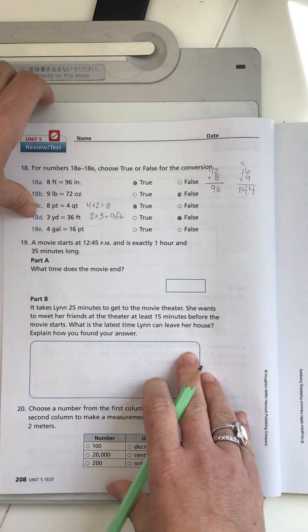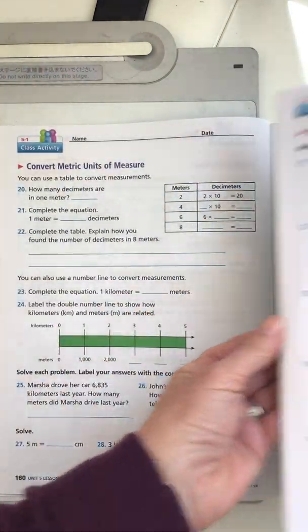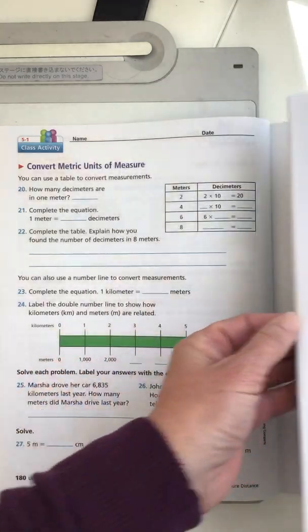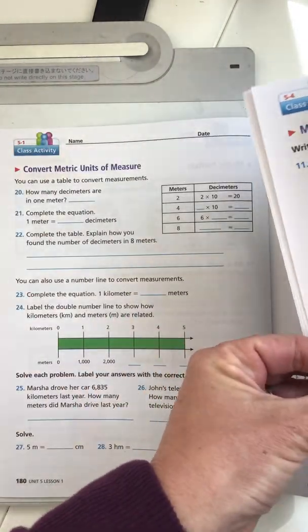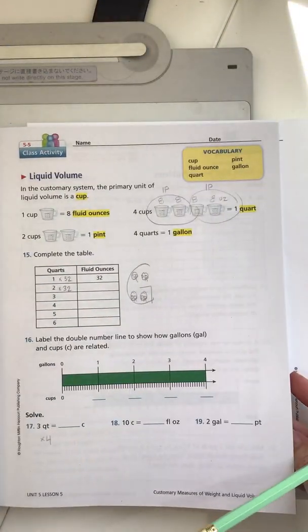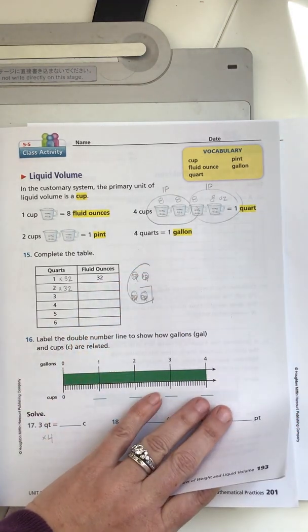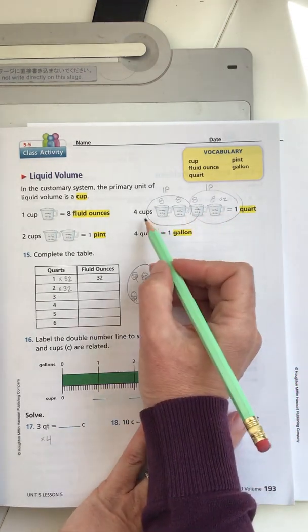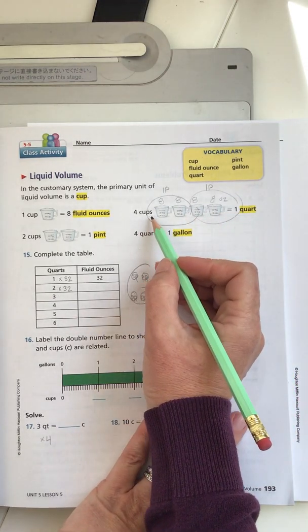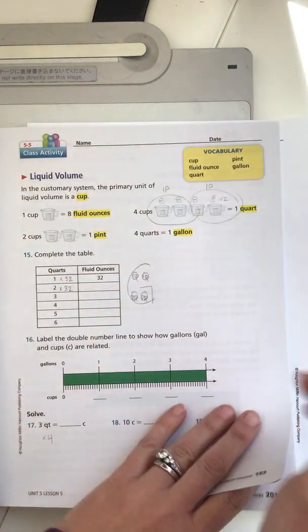Then we've got gallons and pints. Oh, we were just on that page. So we'll go back to our volume of gallons and pints. Volume is on page 193. So 1 gallon is 4 quarts. 1 quart is 4 cups. So we're going from gallons to pints.